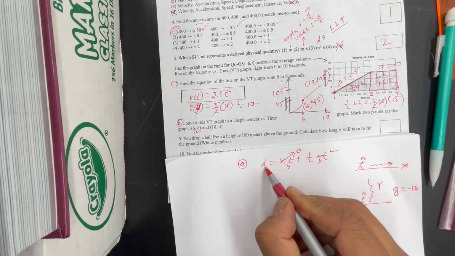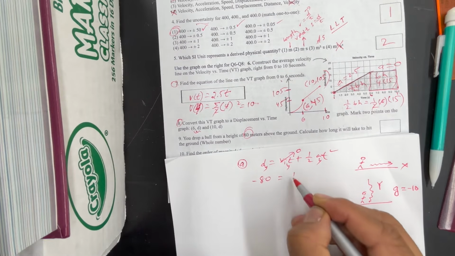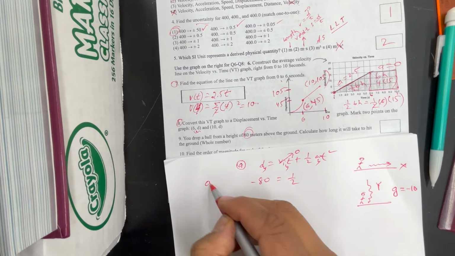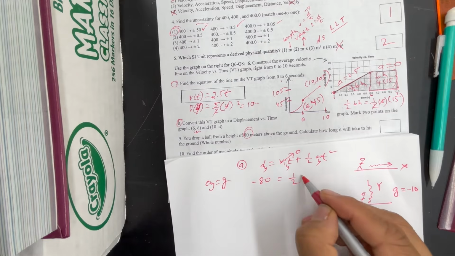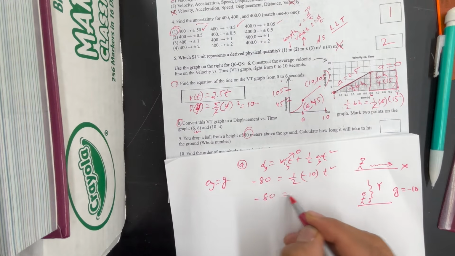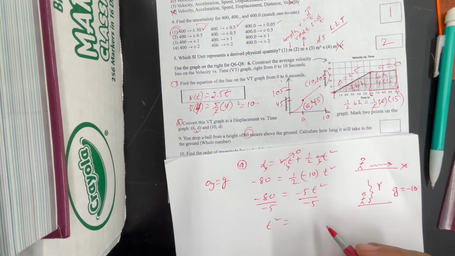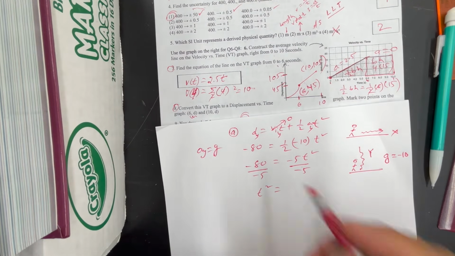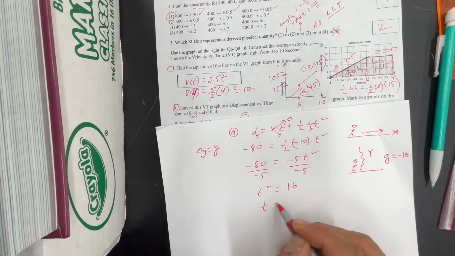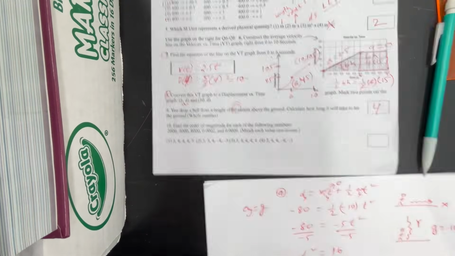So dy is how much? I give you 80, so it's -80, half ay has a name g, which is -10, t squared. So -80 is equal to -5t squared. Both sides you divide by -5, so t squared is equal to 16, so t is equal to 4. So this is 4 seconds.